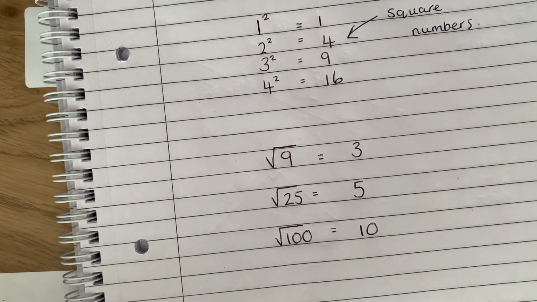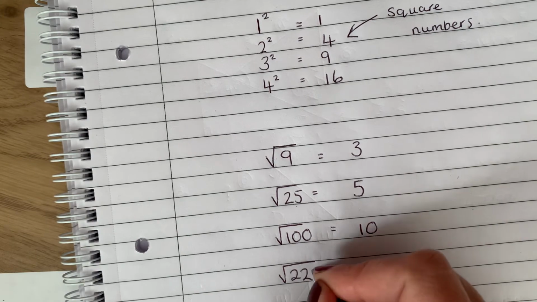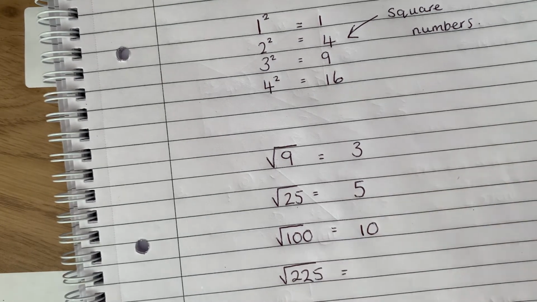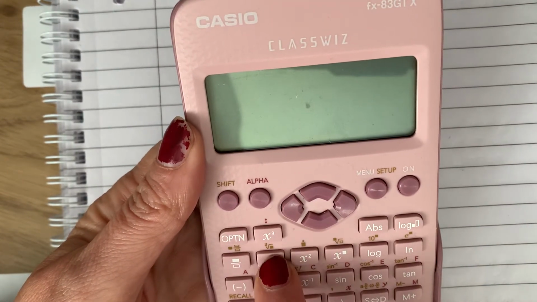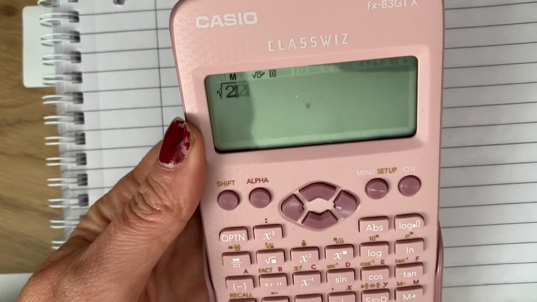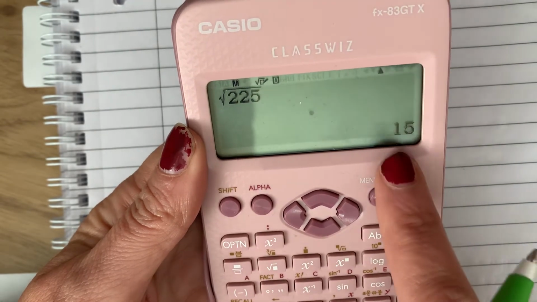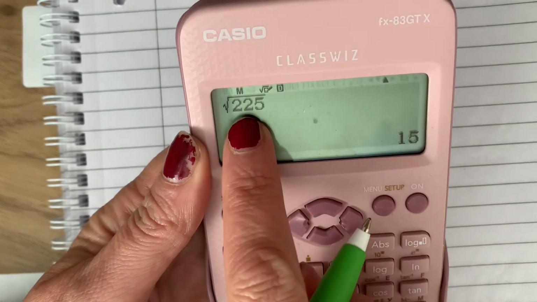Now, if I said to you, what's the square root of 225? And you might not know the answer, okay? So you can use your calculator. So you press the square root button. It looks like that, obviously. Okay, and then I'm going to press 225 and I get the answer 15. So I know that 15 times 15 makes 225.